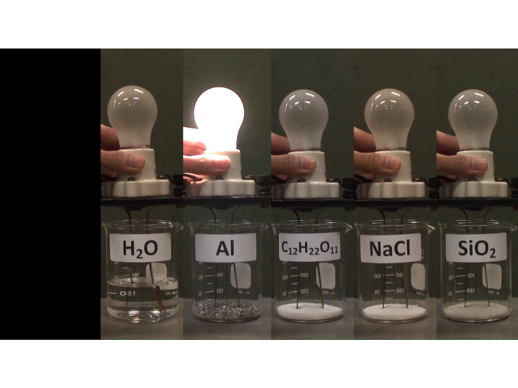So what's happened now, we have a lot of solids there. We have aluminium, we have C12H22O11, that's a covalent chemical because they're all non-metals. We've got sodium chloride, which is an ionic chemical, and then we've got silicon dioxide, which is a covalent network, and then we've also got water on the left-hand side. So if you can notice this here, of all of those chemicals, the ones in the solid form, the aluminium, the C12H22O11, the NaCl and the SiO2, the only one that conducts is the metallic one. So we can conclude from this that metals, when they're in the solid form, will conduct electricity, whereas covalent and ionic chemicals will not.